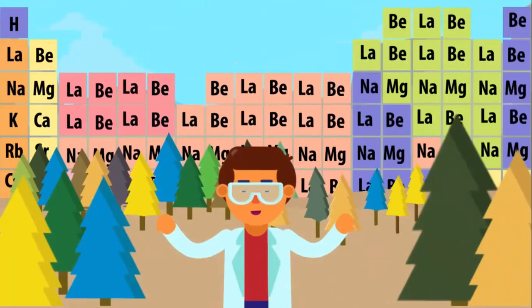Now, the periodic table is the systematic arrangement of atoms as per their atomic numbers, and the properties are sorted out.